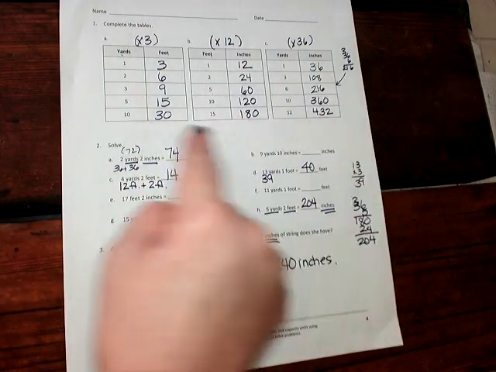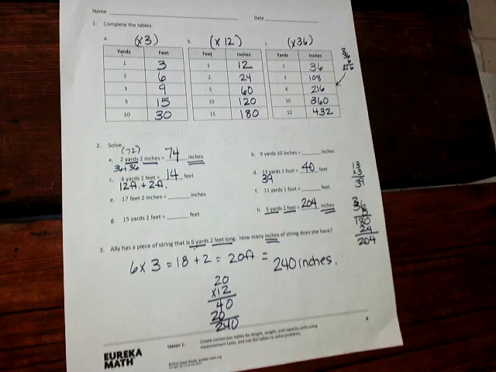Have fun with your conversion charts. Use that information to be a math detective.